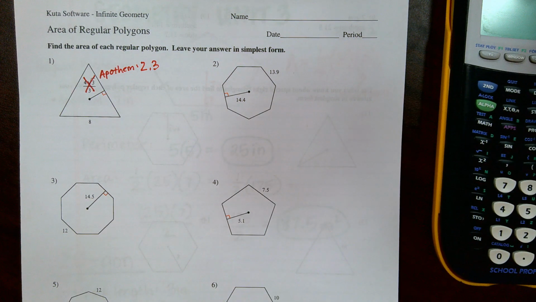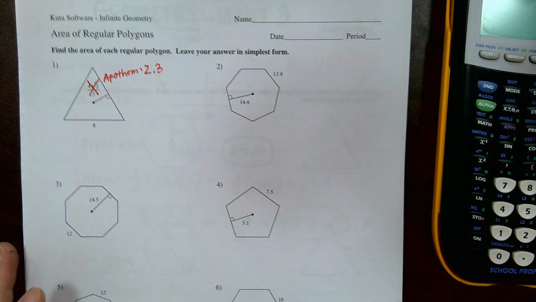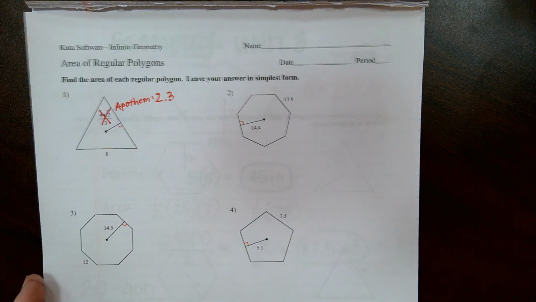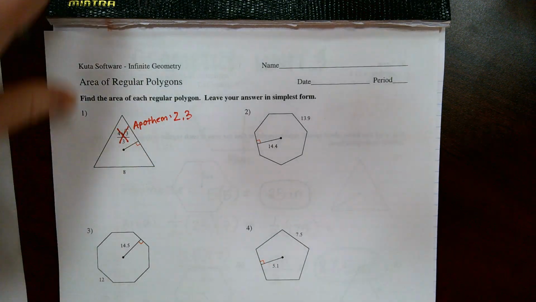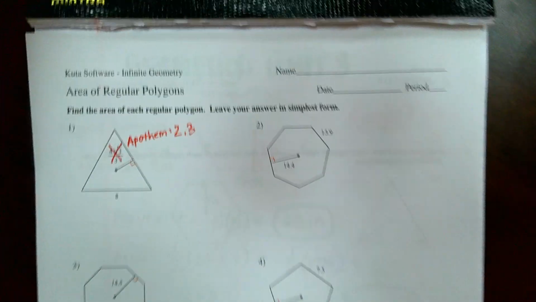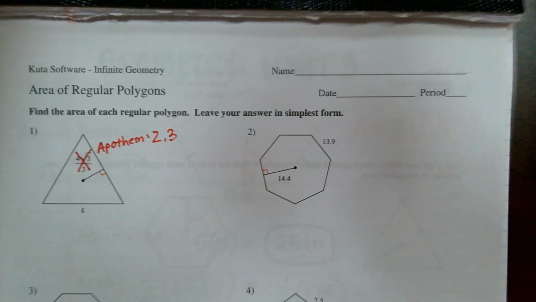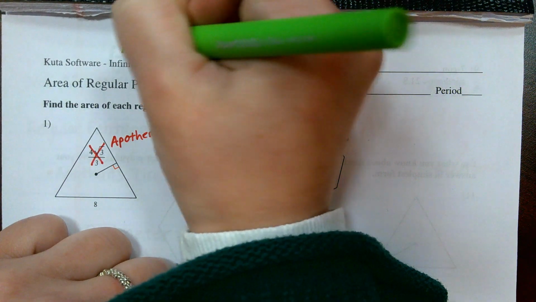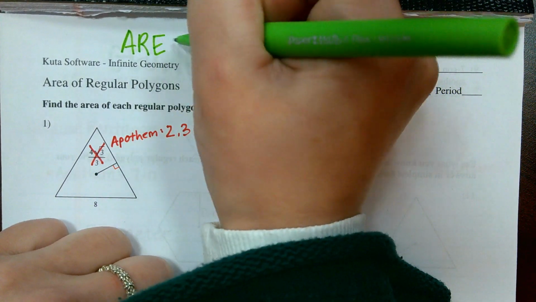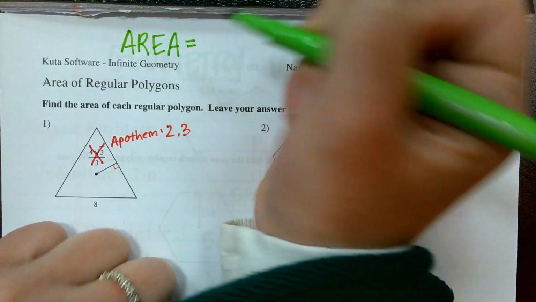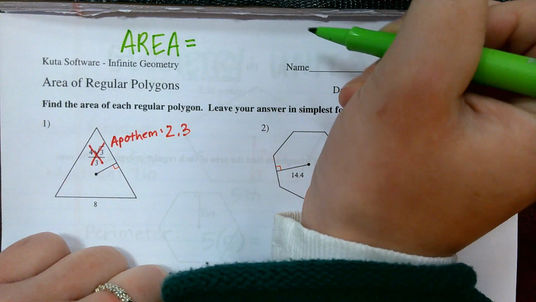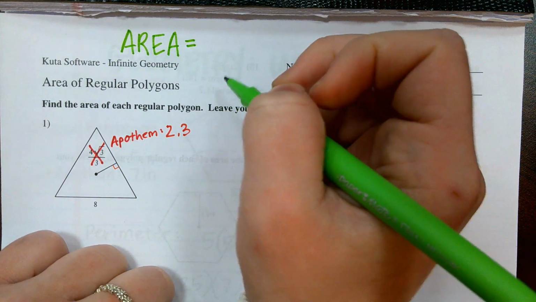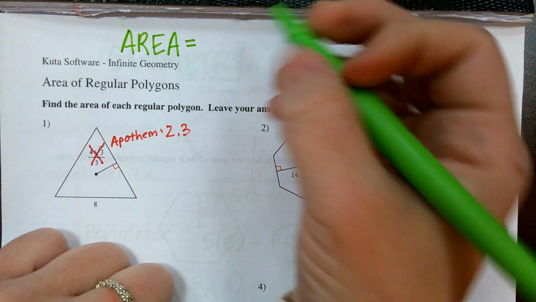Okay, we are back. Let's look at number 1. Before we get started, I'm gonna rewrite that formula at the top of my page because I'm gonna forget it. So I know area equals, you could either do perimeter times apothem divided by 2 or 1/2 times perimeter times apothem.